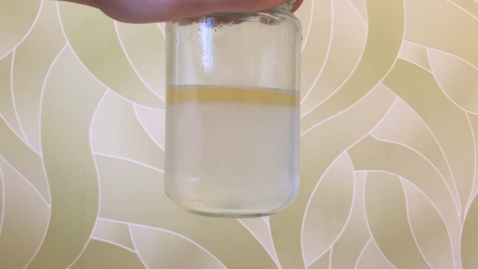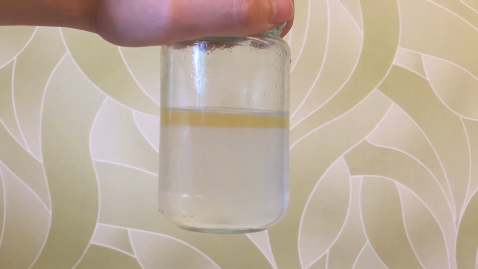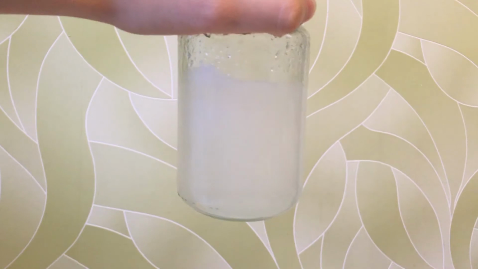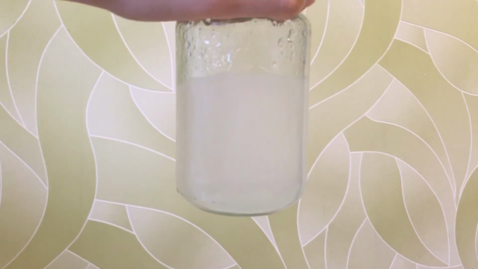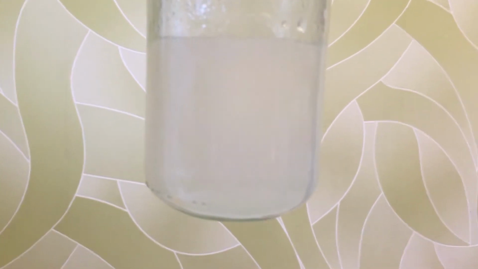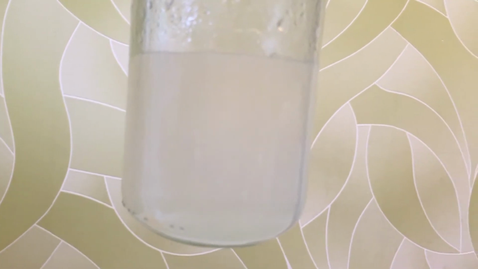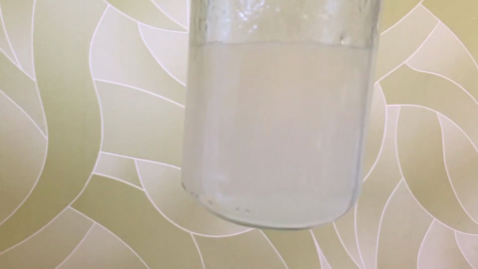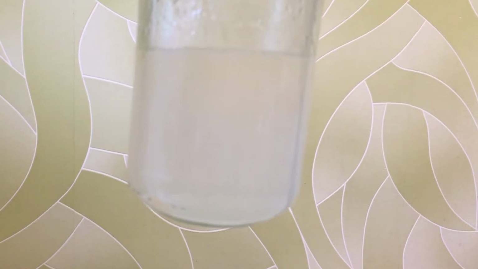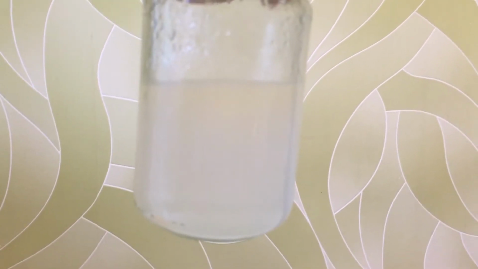Here's a jar with water and a layer of oil. When we shake the jar, can you still observe the two layers? Can you suggest what happened to the oil? Right, the layer disappears because the oil becomes smaller droplets and mixed with the water.